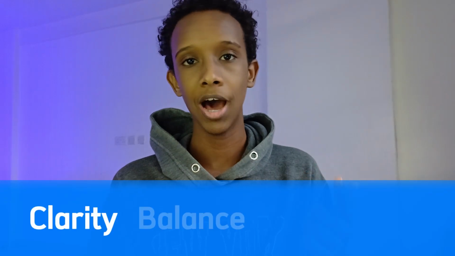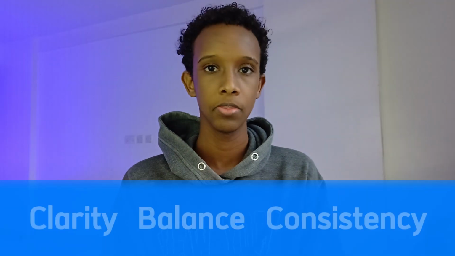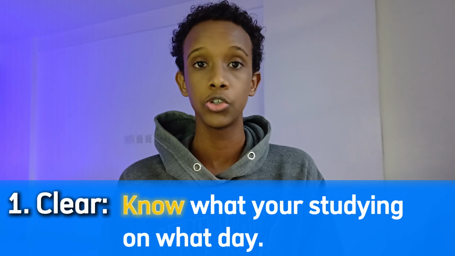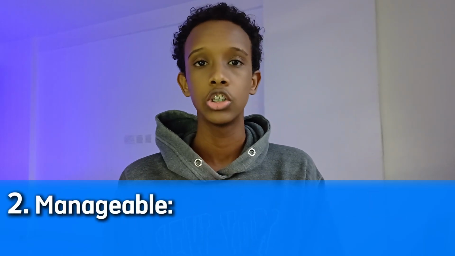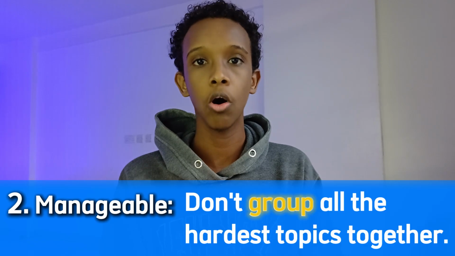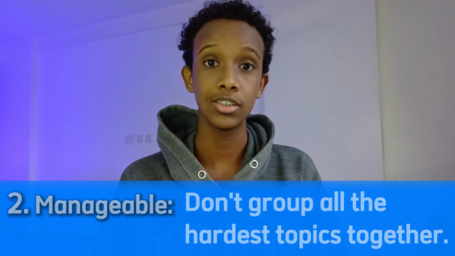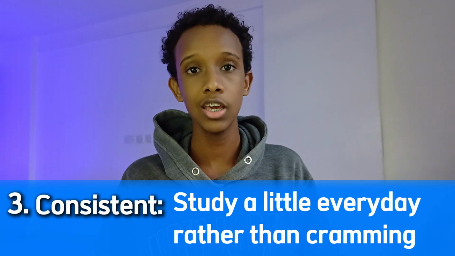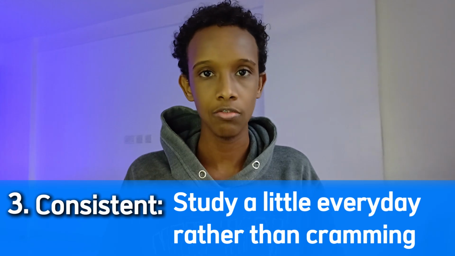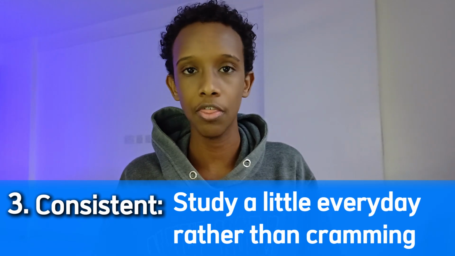A good study plan should consist of 3 key principles: clarity, balance, and consistency. First, it should be clear. You should know what you're studying on what day. Second, it should be manageable. You don't want to group all the hardest topics together. Instead, it should be spread out evenly across your calendar. And third, it should be consistent. Studying a little every day is more effective than cramming one day and doing nothing the next.